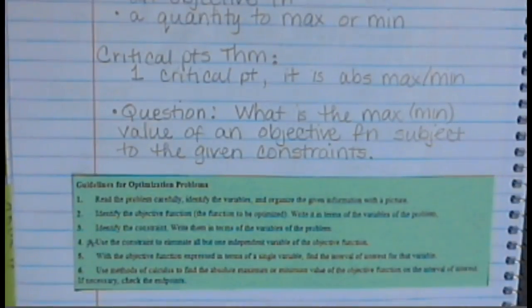Number 5, once we have the objective function expressed in terms of a single variable, we're going to find the interval of interest for that variable. In other words, what values do we really want to look at? Number 6, we're going to use methods of calculus to find the absolute maximum and minimum value of the objective function in the interval of interest. And if necessary, we're going to check the endpoints.